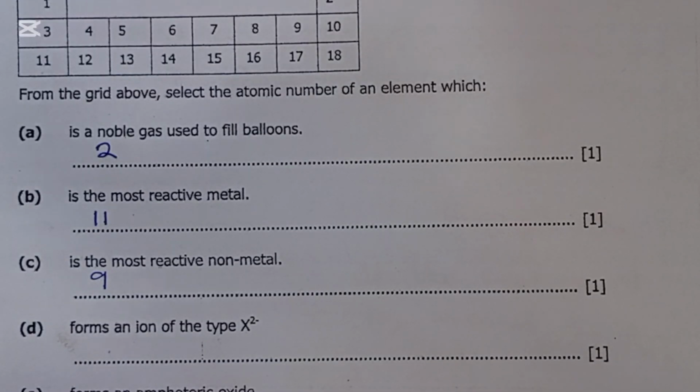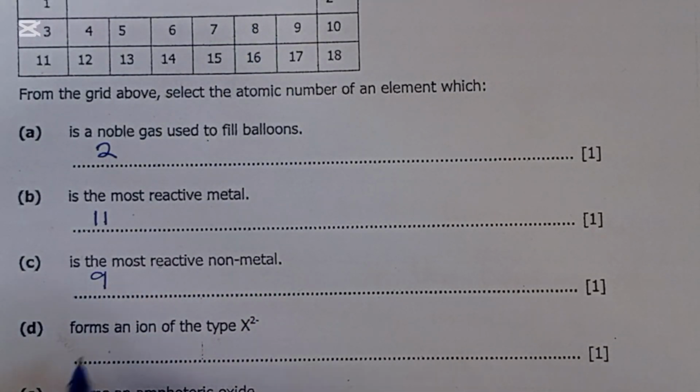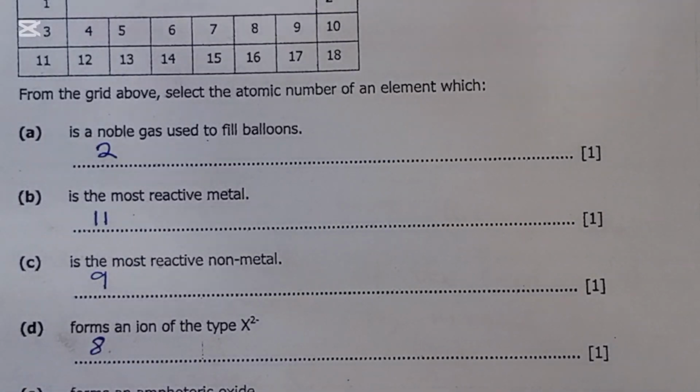Then D forms an ion of the type, meaning this ion is negatively charged. This simply means that this is a non-metal, because non-metals carry a negative charge. Then number 2 simply means that it is gaining 2 electrons. Those that gain 2 electrons are group 6 elements, which are non-metals. So in here we have these two. I'll go for oxygen, which has the atomic number of 8.